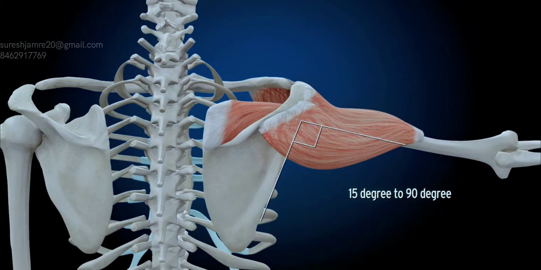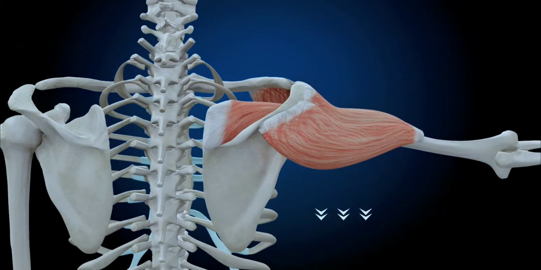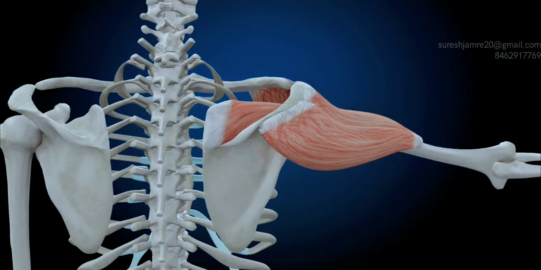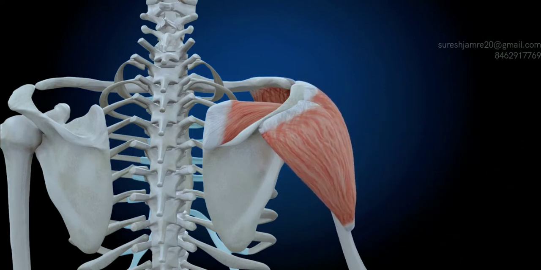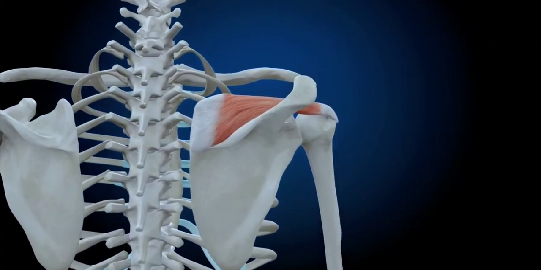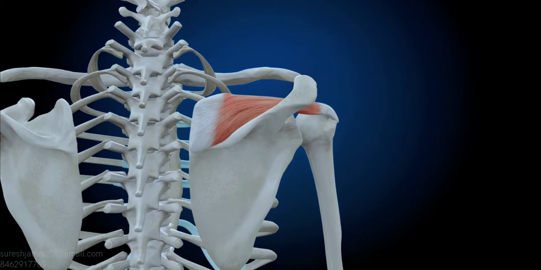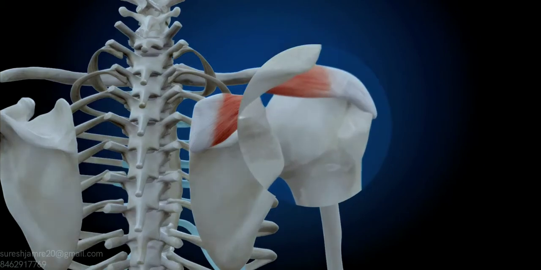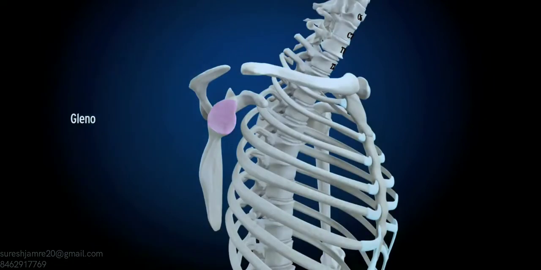It helps to resist the inferior gravitational forces placed across the shoulder joint due to the downward pull from the weight of the upper limb. The supraspinatus also helps to stabilize the shoulder joint by keeping the head of the humerus firmly pressed medially against the glenoid fossa of the scapula.